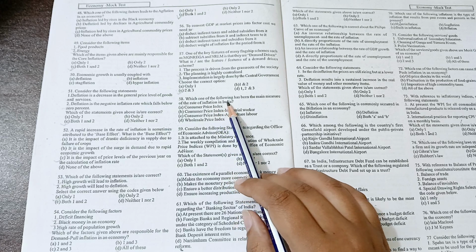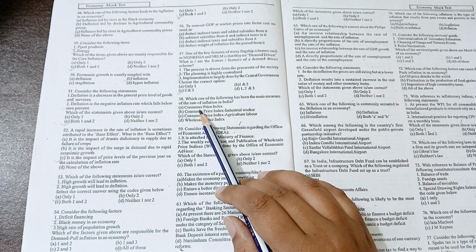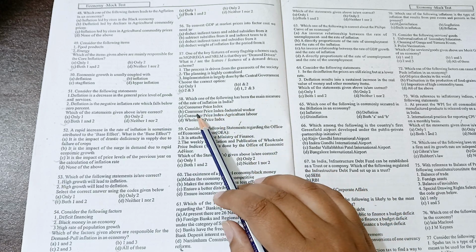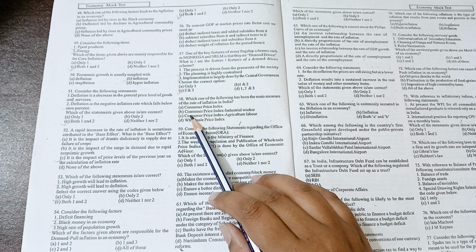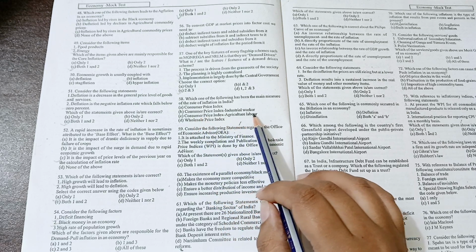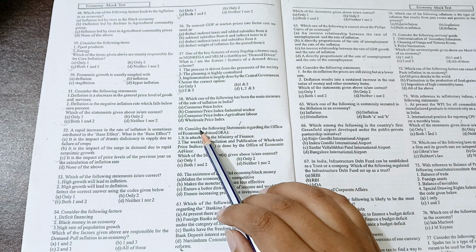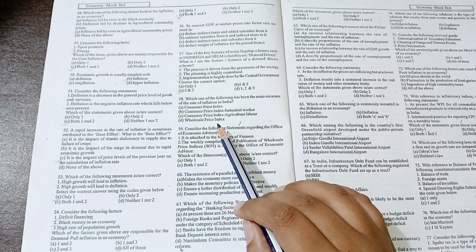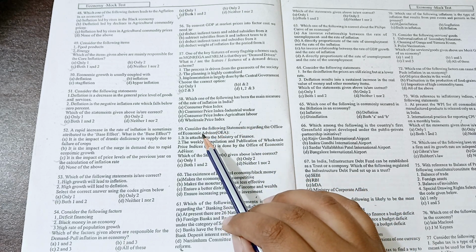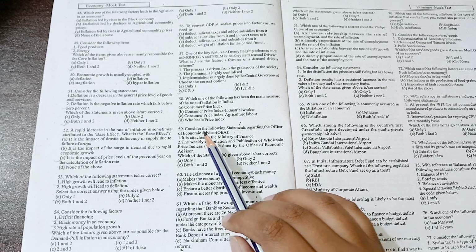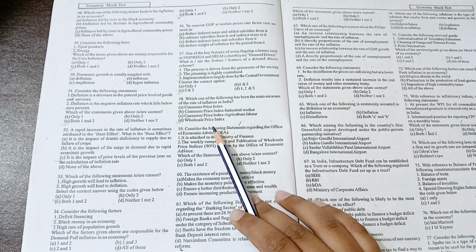Which one of the following has been the main measure of the rate of inflation in India? Consumer price index, consumer price index for industrial workers, consumer price index for agricultural labor, wholesale price index. The answer is option D, wholesale price index.